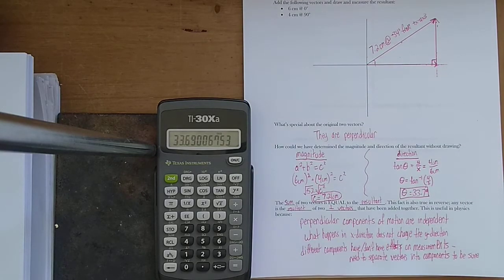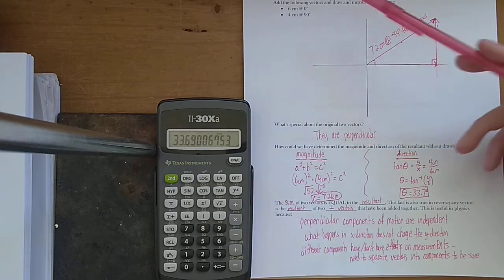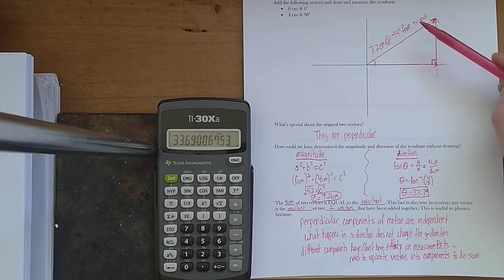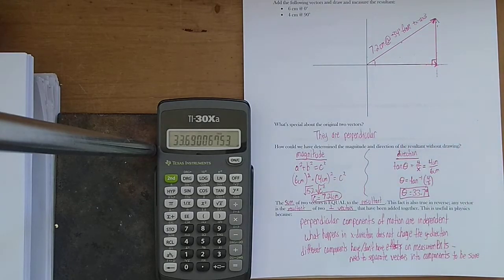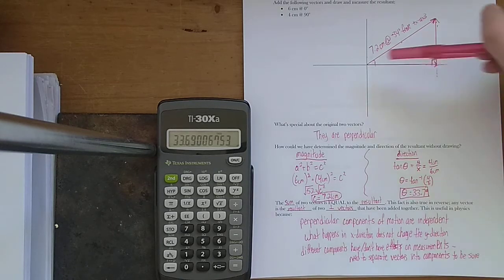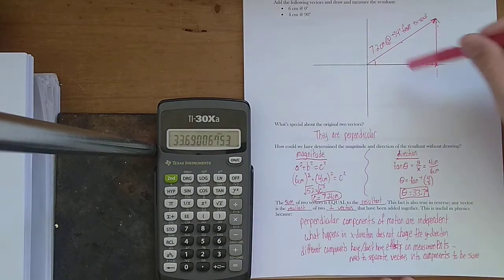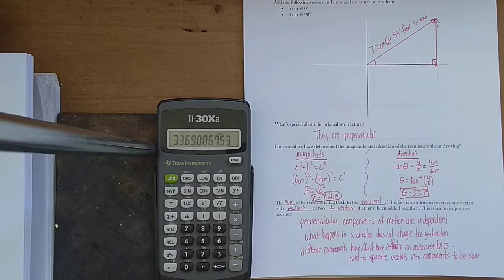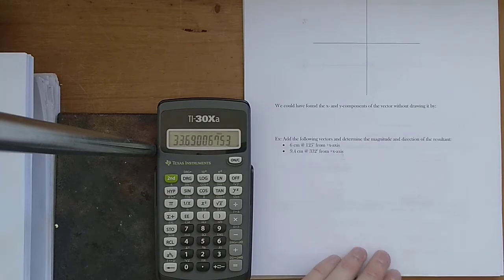So again, ultimately what we're seeing here is that we can find the magnitude and direction of some resultant vector, not by doing head to tail addition, but by using math, Pythagorean theorem, and trig. And you can also go the other way. Not only can you add these perpendicular components up into a resultant vector, you can take that resultant vector and break it down into its perpendicular components. What we're going to talk about now is that second part.